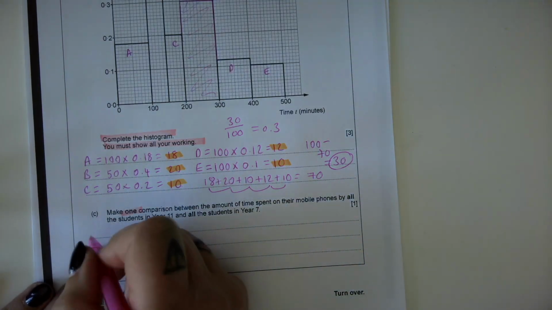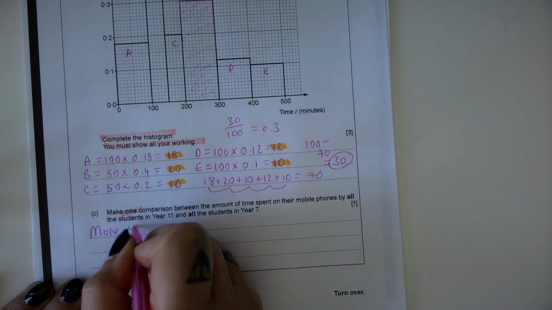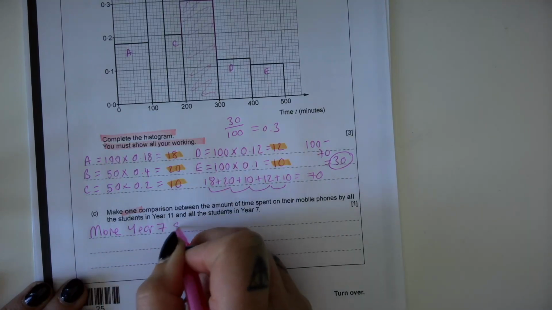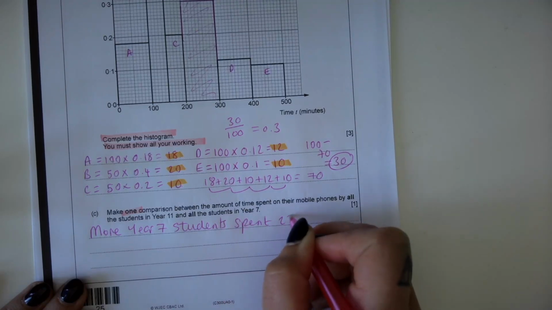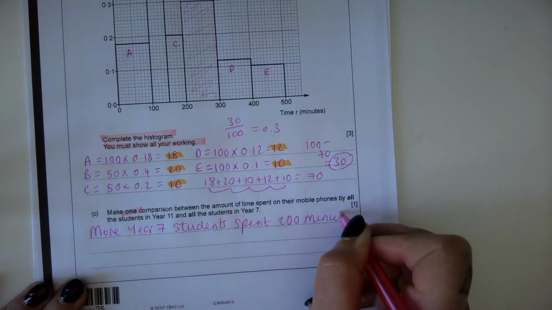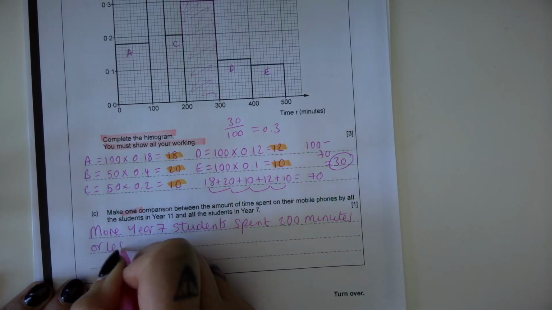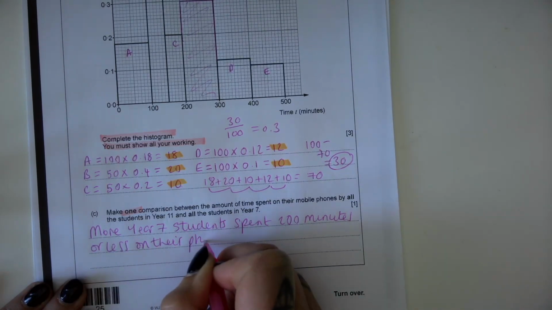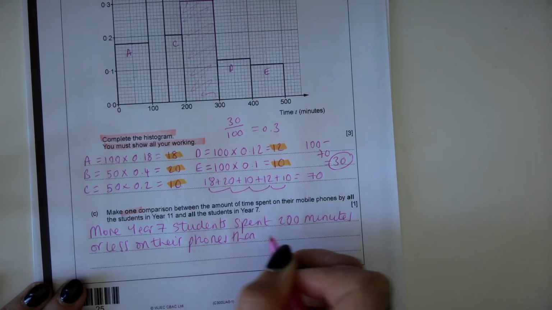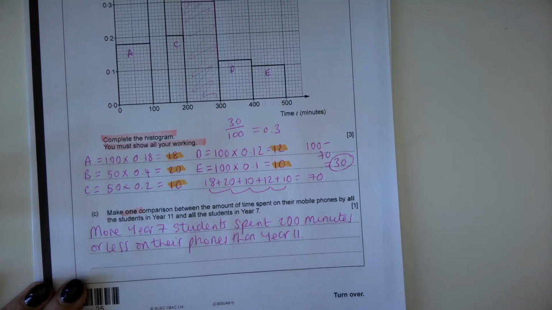So I'm going to say more year 7 students spent 200 minutes or less on their phones than year 11.